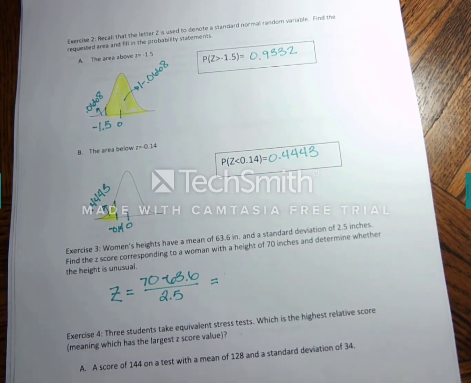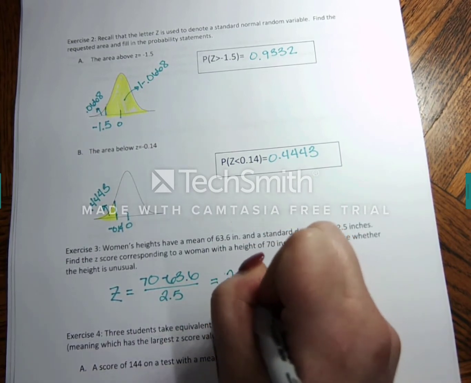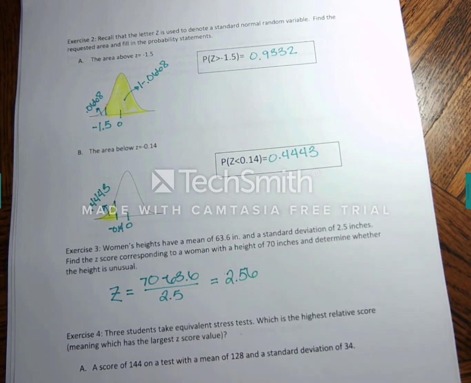And if we put that in our calculator, you get 2.56. Notice that 2.56 is less than 3. Generally, we consider values either less than negative 3 or greater than 3 to be extreme. So for this case, we would not consider this to be an extreme value or an unusual value.